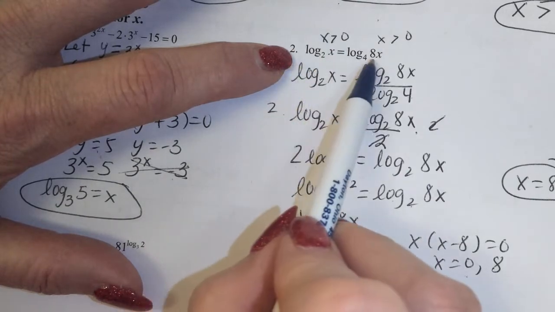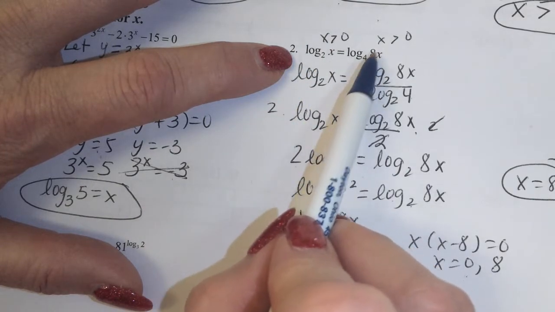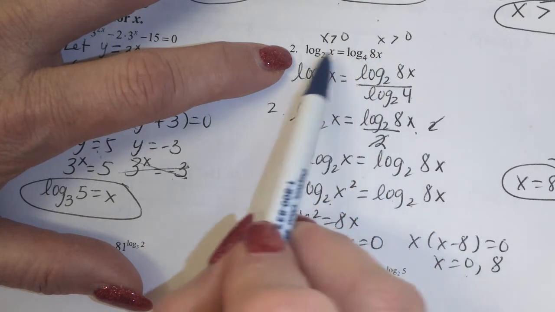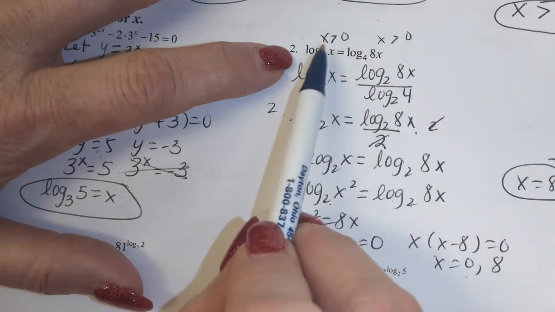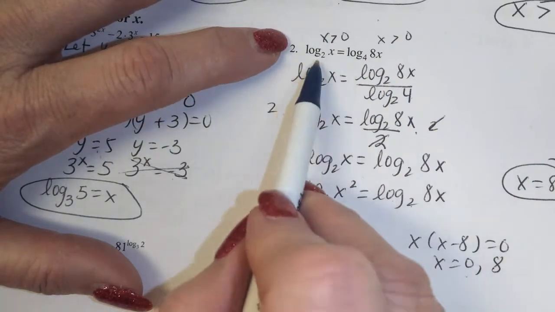And we can see if that works. 8 times 8 is 64. 4 to the third is 64. 2 to the what's 6 is 8. If I plug that in, that's 3. So those would be equal to one another because they would each be 3.